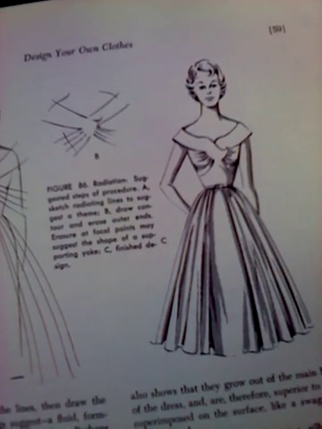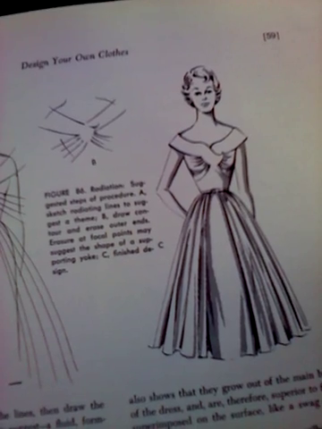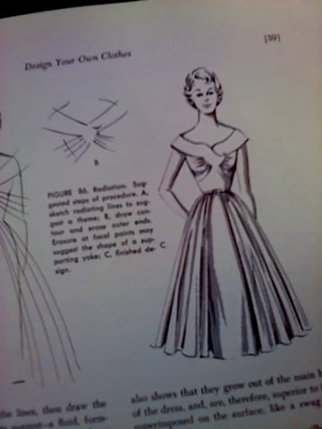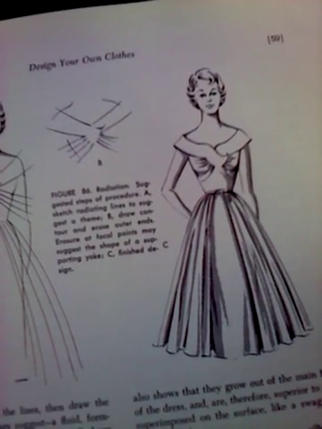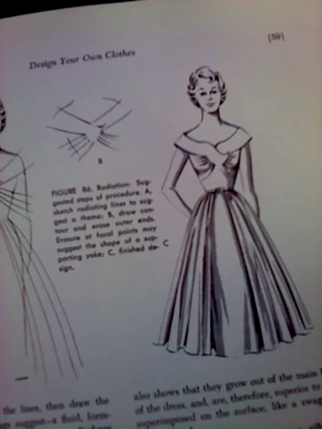Folds draped toward the center of the body fan out better and appear lighter when they do not continue around to the back.